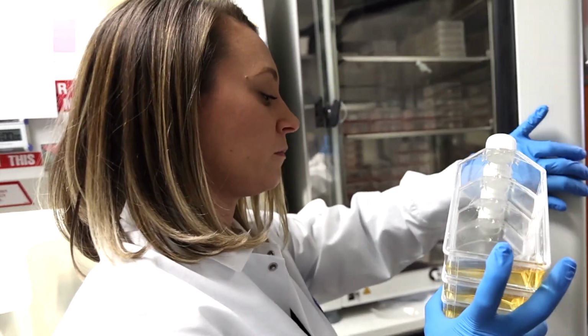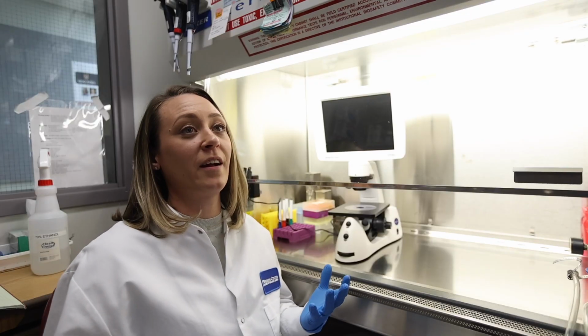When I was rotating with Anita, I was really shocked to find that despite the fact that Down syndrome is the most common genetic cause of cognitive disabilities, we really don't know how that extra copy of chromosome 21 leads to all of the anatomical and cognitive differences that we do see.